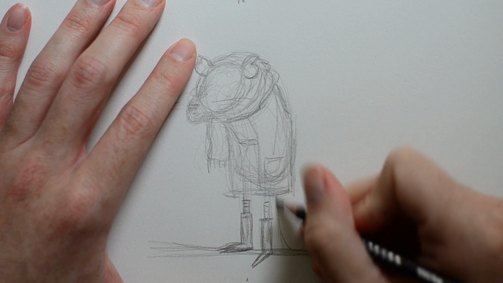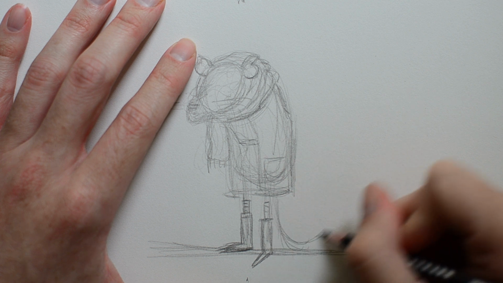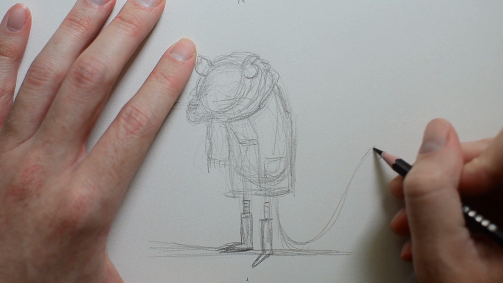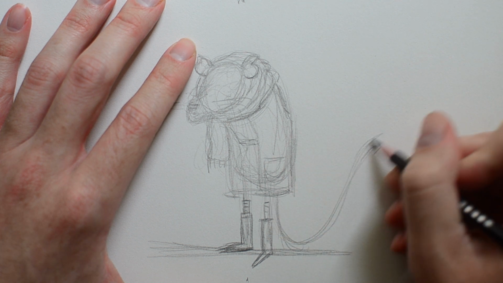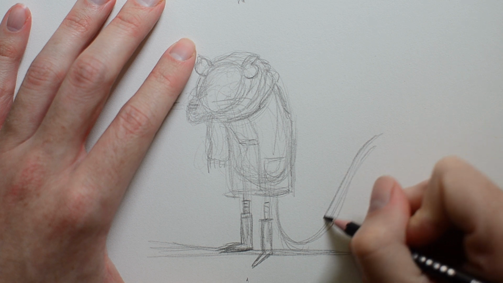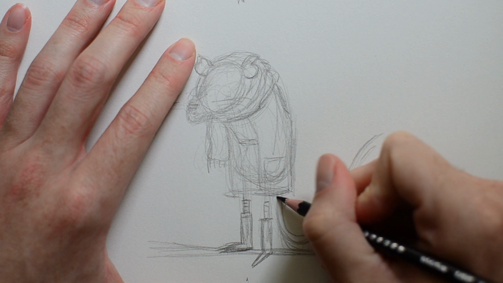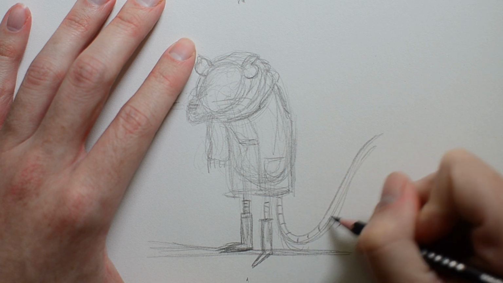Need to do the tail. It's gotta be a very long tail, because rats actually have a very, very long tail, very hairy.